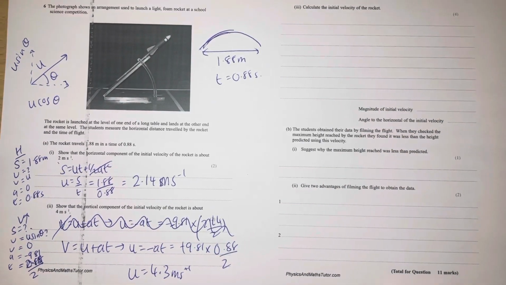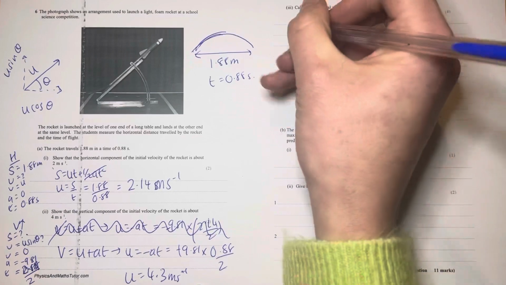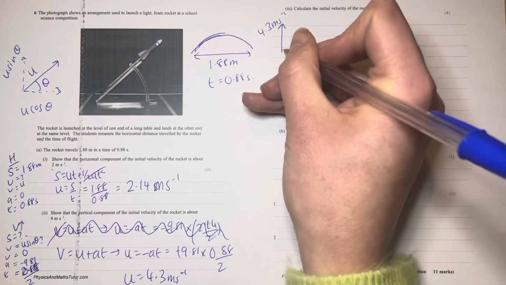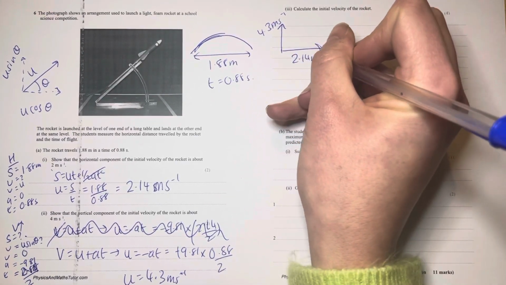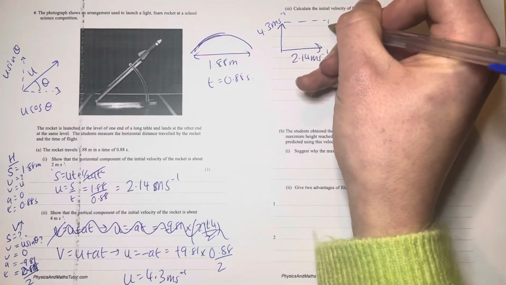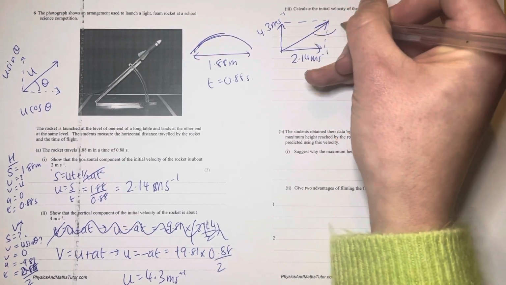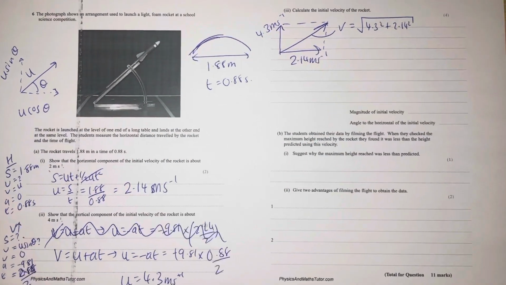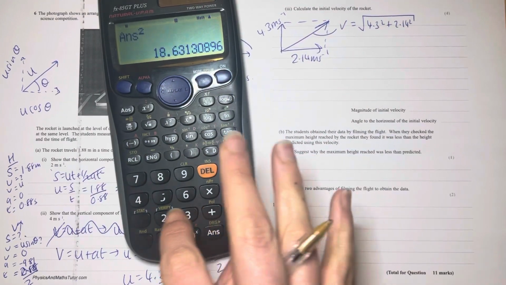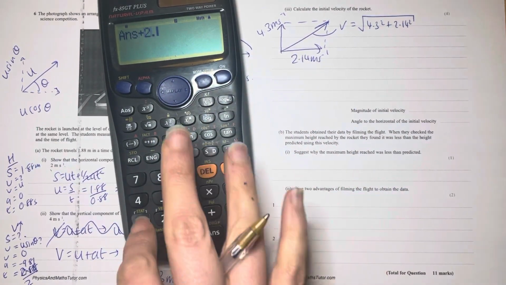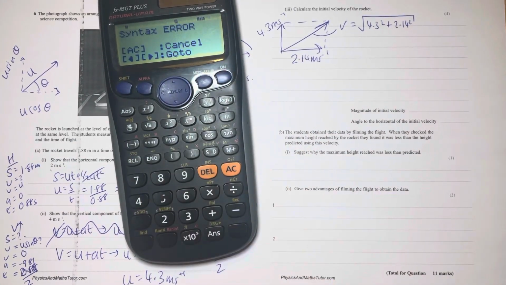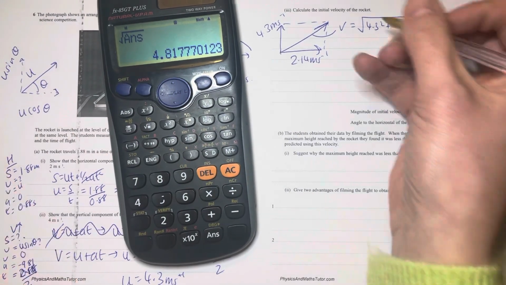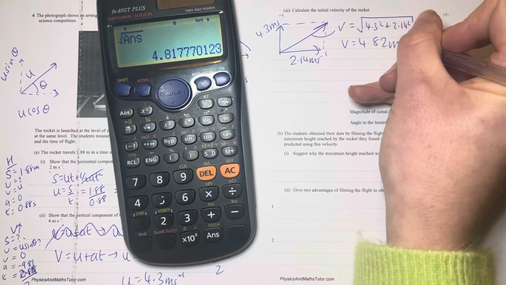So calculate the initial velocity of the rocket. This is quite a nice question for 4 marks. We know that vertically it's 4.3 metres per second, and that horizontally it's 2.14 metres per second. Why I've drawn that bigger than the vertical one, who knows? I'm very tired. So I need to work out the overall velocity, which is going to be the square root of 4.3 squared plus 2.14 squared, because it's Pythagoras. It equals 4.81, or 82 if I'm going to round it, metres per second.